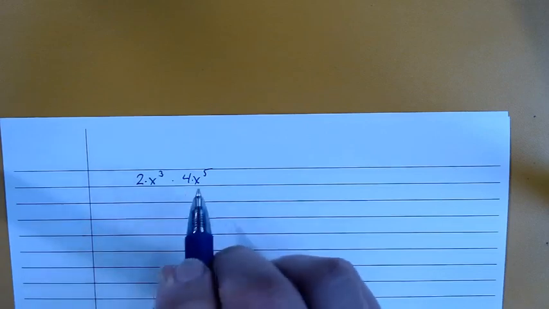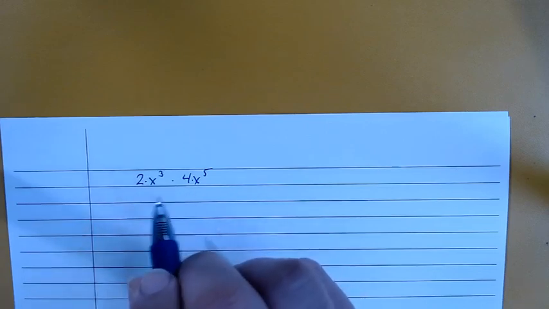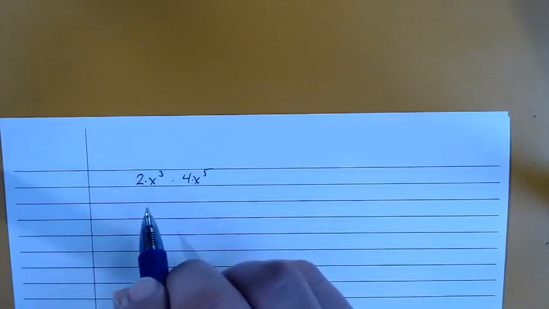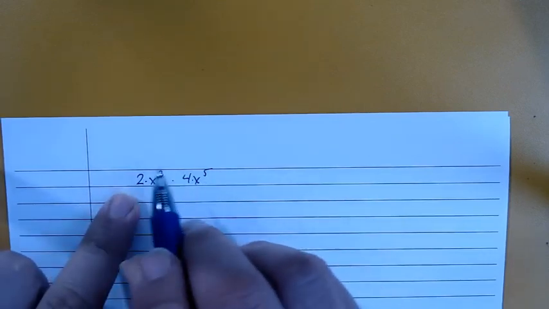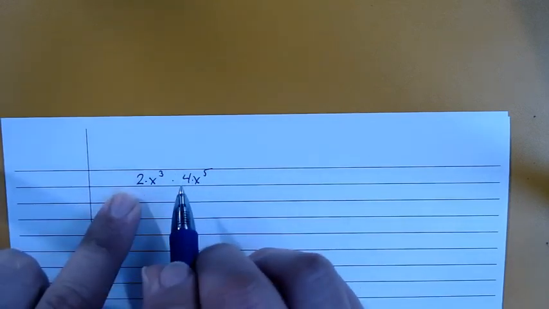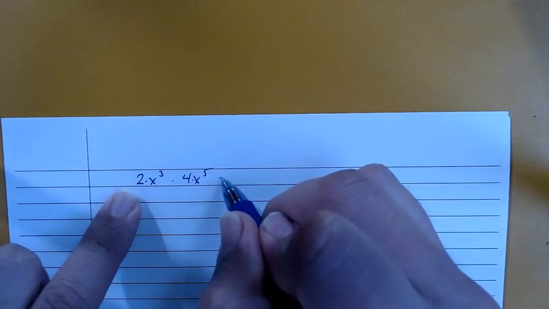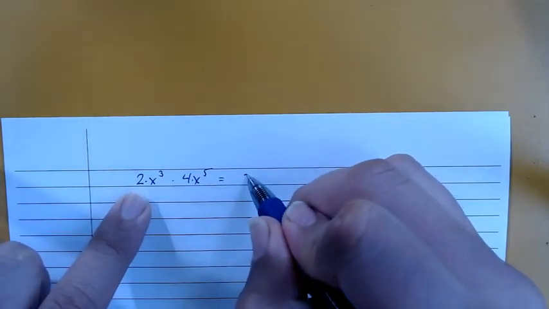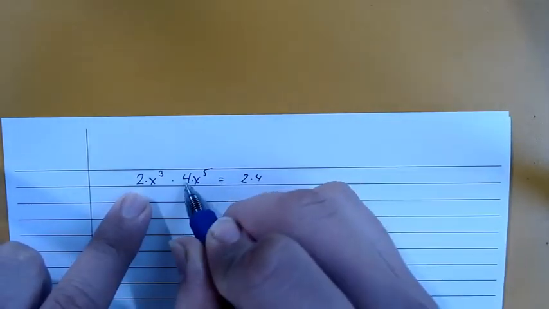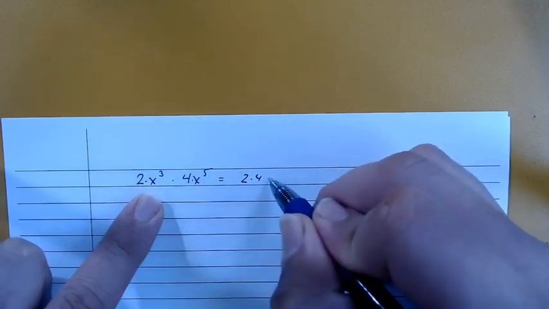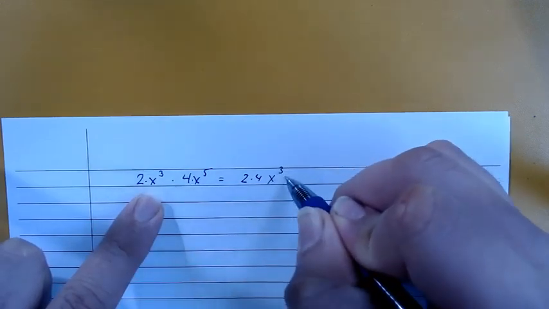But when you multiply, multiplication is commutative, meaning you can multiply in whatever order you want. Multiplying 2 times 3 times 4 is the same as multiplying 4 times 3 times 2. Same thing is true if you have constants with variables. You can multiply in whatever order you like. So here, you could rearrange it so that the numbers are together and the variable expressions are together.